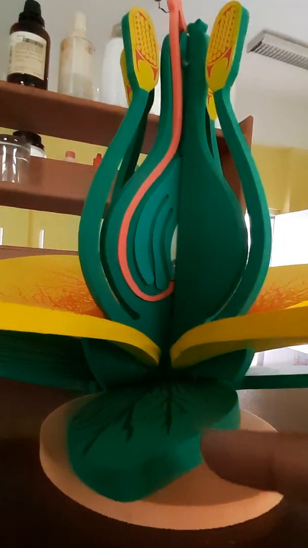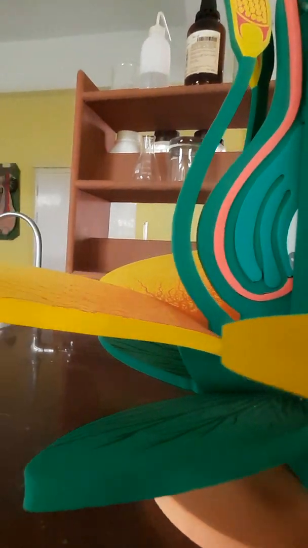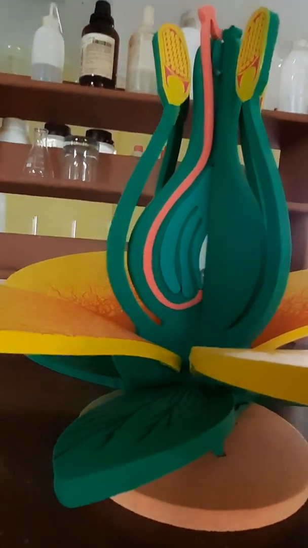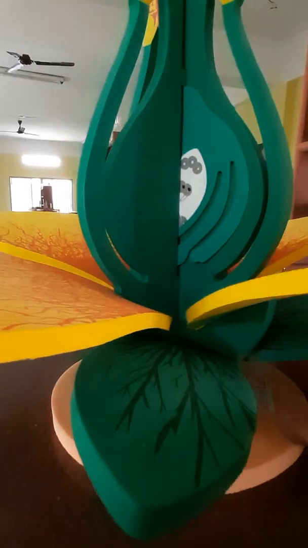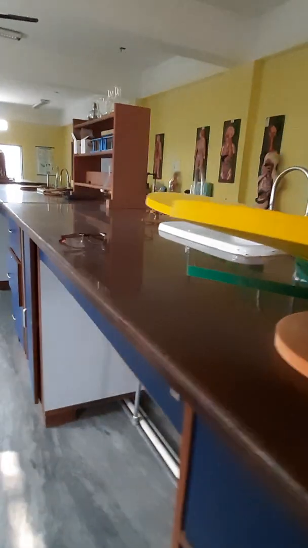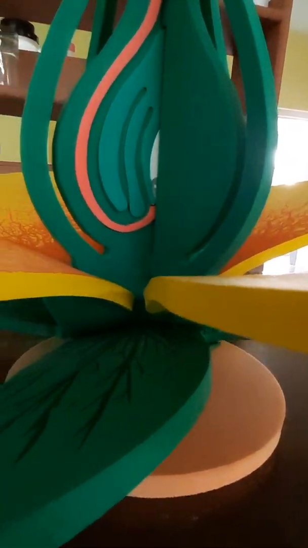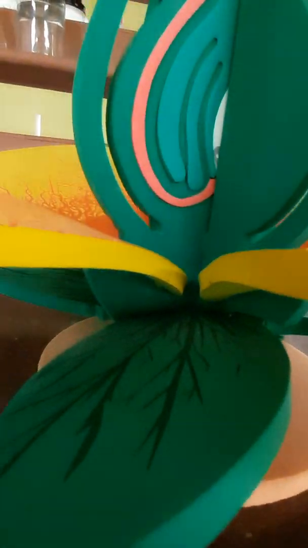As you can see the green part, it's the sepals. The sepal is green in color, and it is the outermost whorl of the flower. So it gives total protection to the flower. And in some cases, although it is very rare, it helps in the photosynthesis process because of its green color.